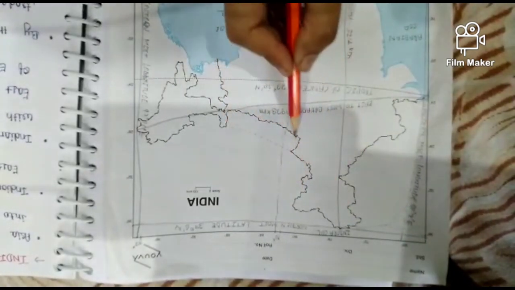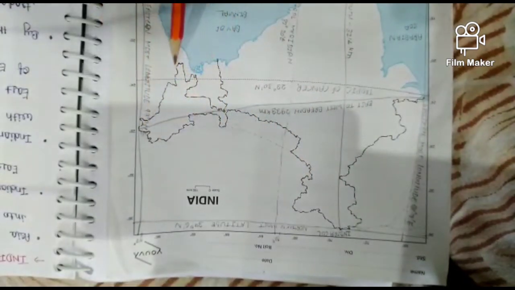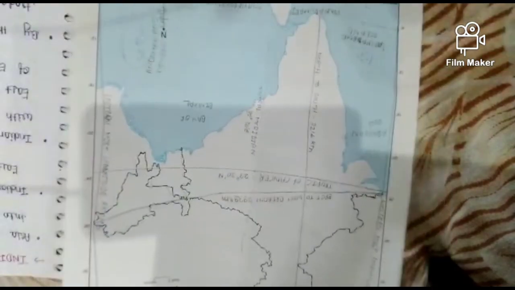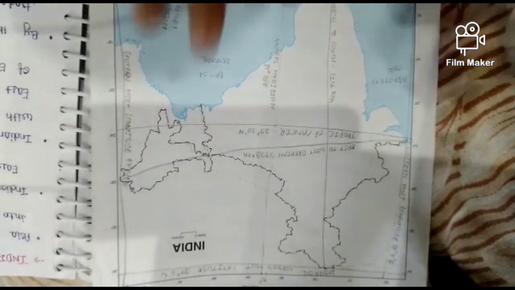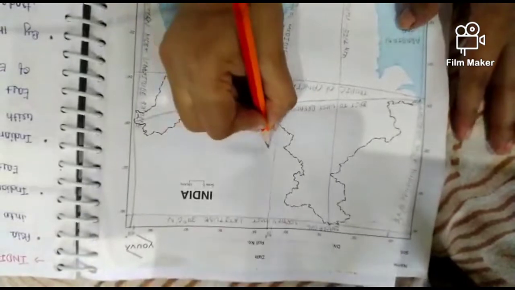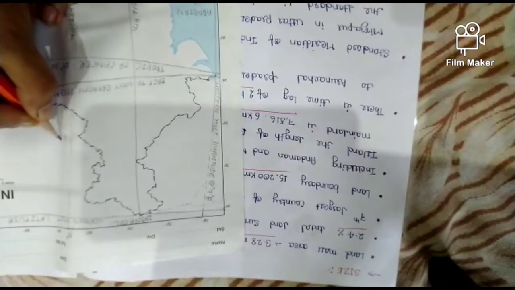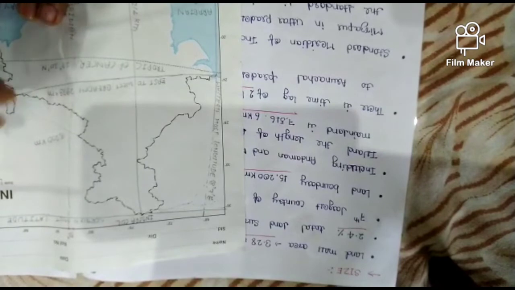This main land boundary, only the mainland, excluding the Andaman and Nicobar Islands, is 15,200 kilometers.